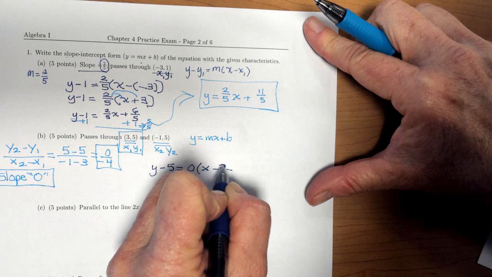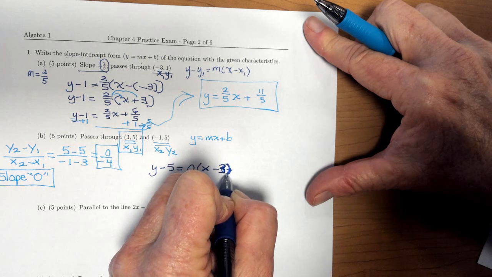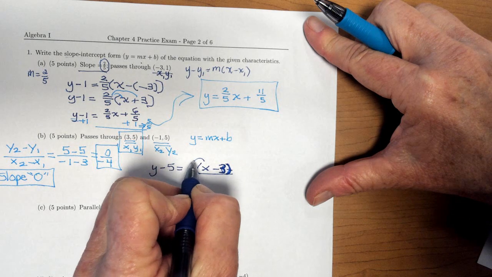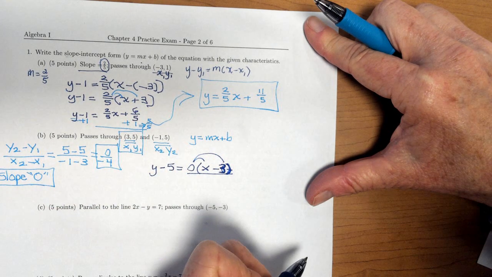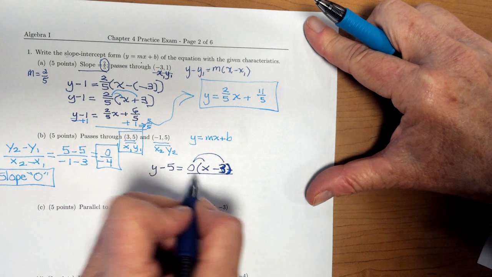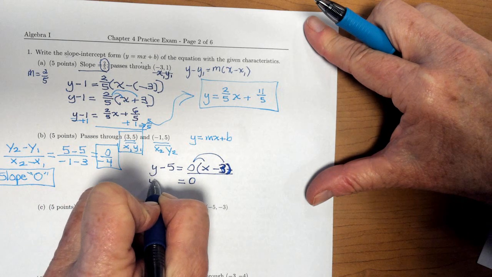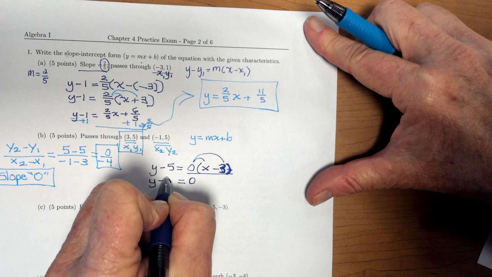I was actually looking at the wrong points earlier. If I distribute 0 times x and 0 times 3, I get 0. I still have to complete my simplification.